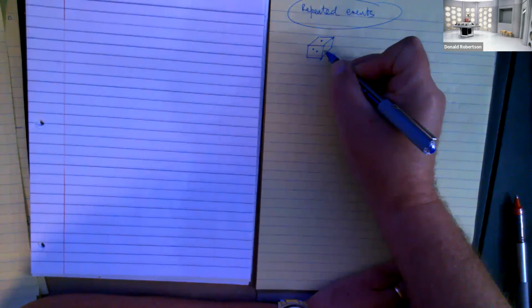Right, let's look at a new situation. This is repeated events. So this is where you do two things, right? So in the first story, there's going to be two dice. And one of them is going to be blue.